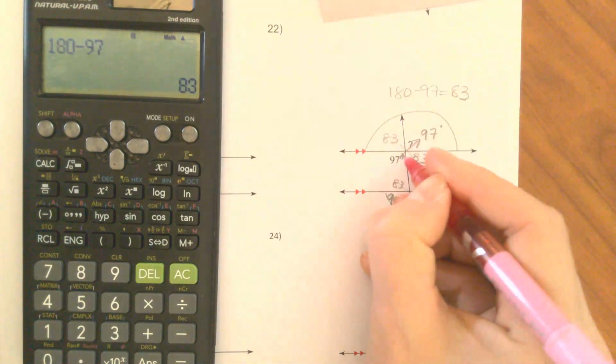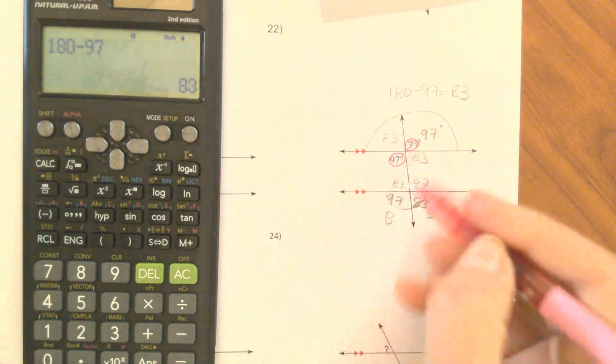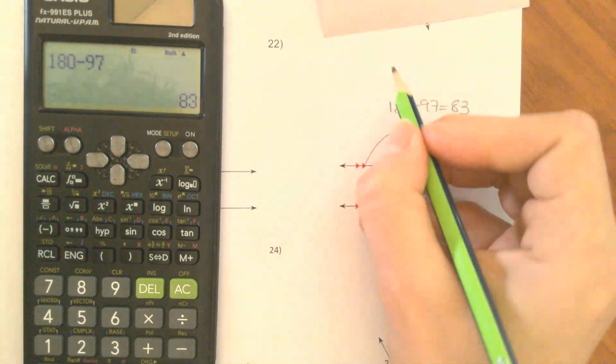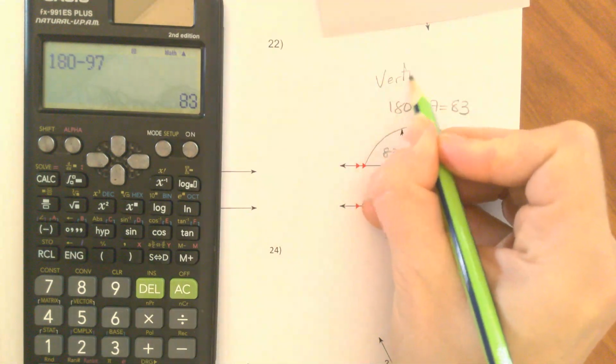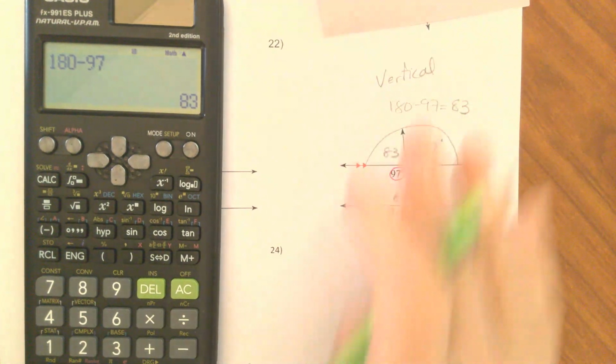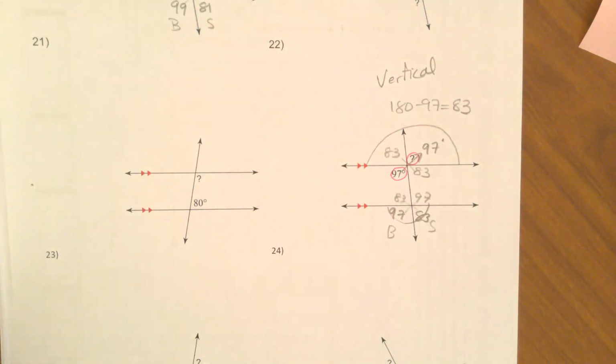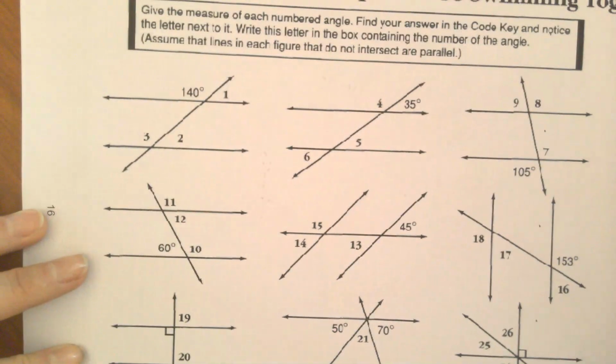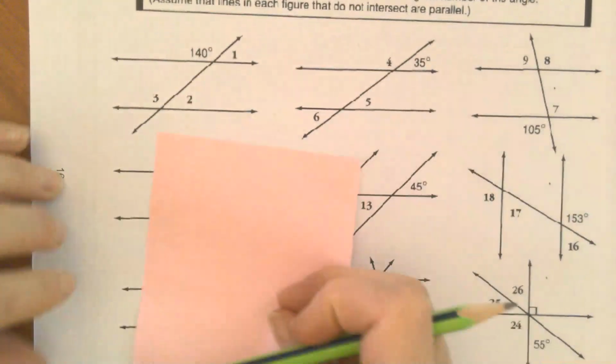Now we have to give this a name if we can. When they're opposite to each other but around the same point, we call them vertical angles. Okay, so now you finished that for homework. We have one more page. Alright, same thing. We just have to find all the numbers.